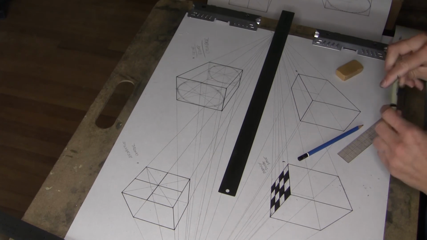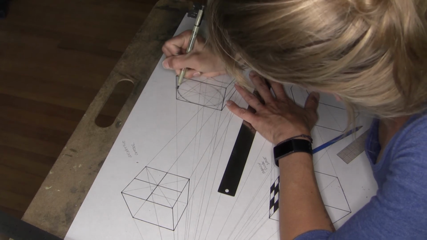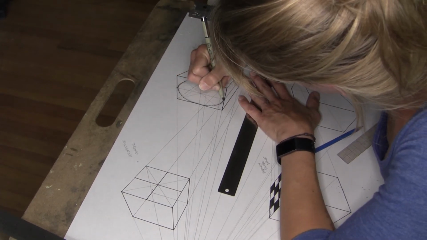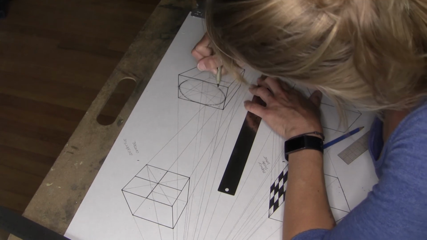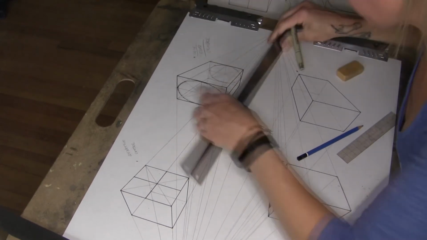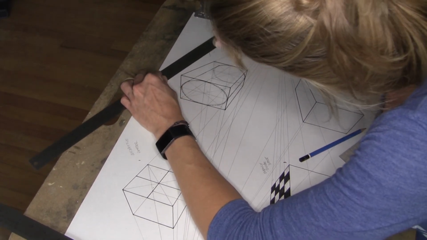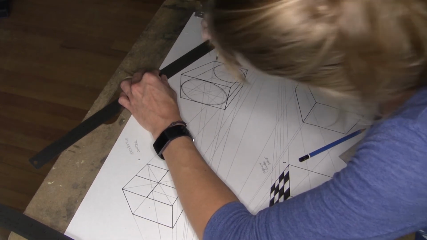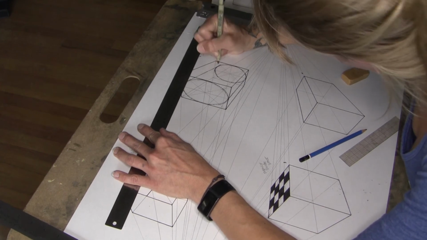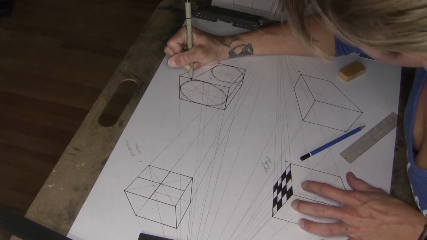So with some ink, remember how I was talking about doing that broken line? Because it would help us to stretch. Well, I'm going to do it again. Oh, and I got away from it up here. Okay, so that's our cylinder. Oh, it is a little bit wonky. All right.